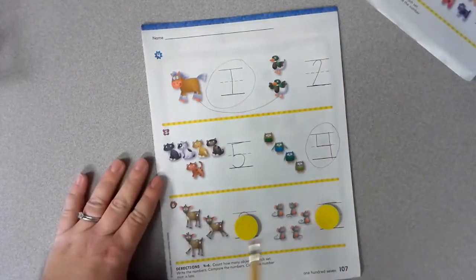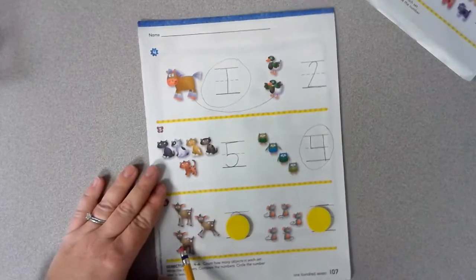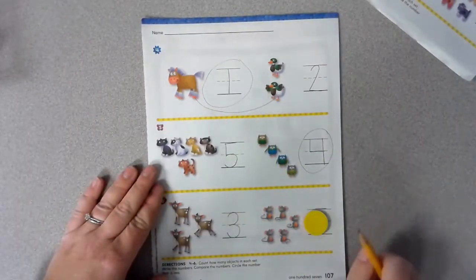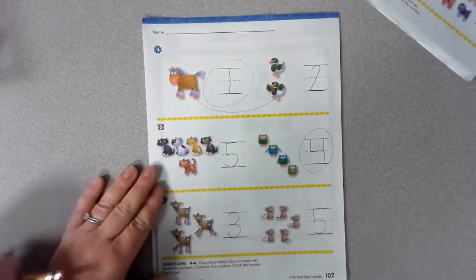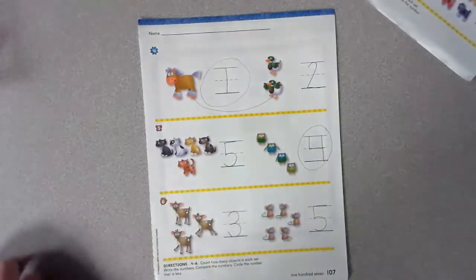And then with our, these are deer. 1, 2, 3 deer around the tree, around the tree. That's the way to make a 3. And 1, 2, 3, 4, 5 mice. Let's use our counter strategy for this.